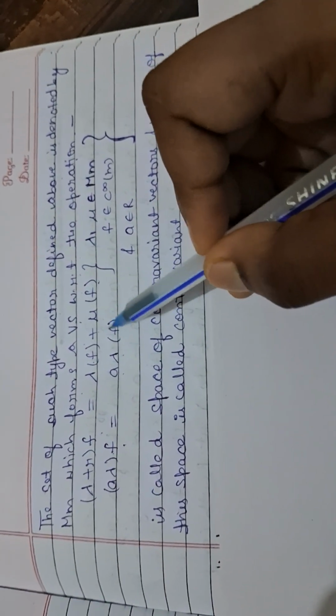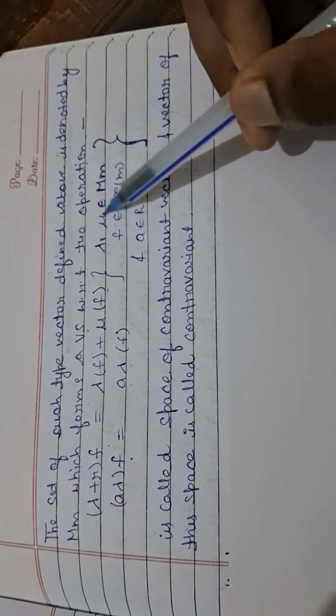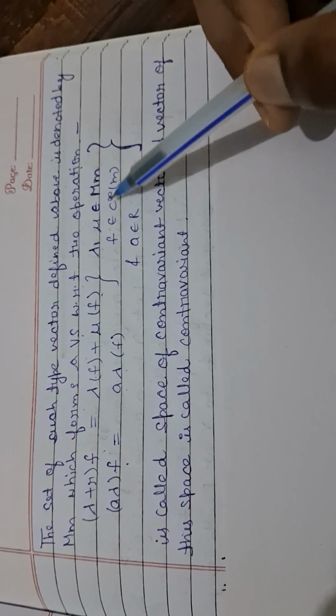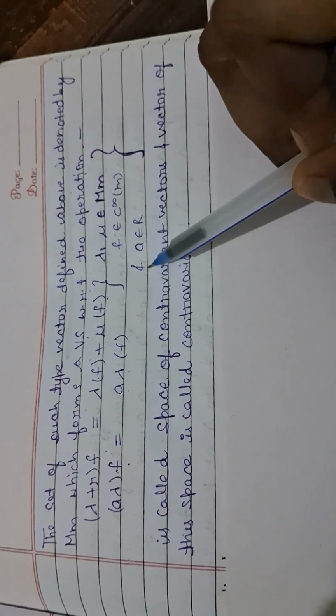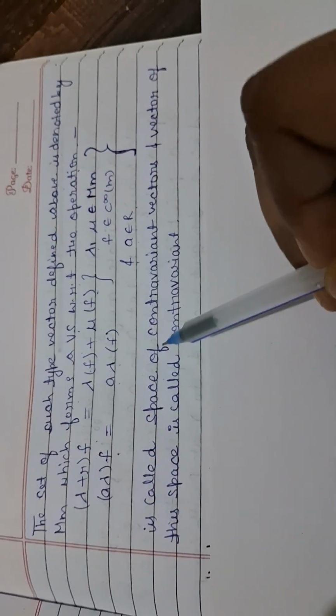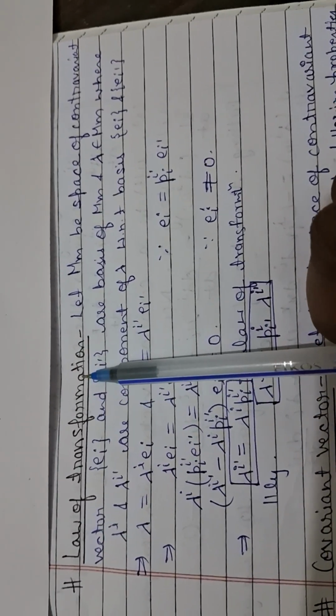Second, (a lambda) of f is equal to a times lambda of f, such that lambda, mu belong to T_M, f belongs to C infinity of M and a belongs to R. It is called the space of contravariant vectors, and a vector of this space is called contravariant. Now, law of transformation.